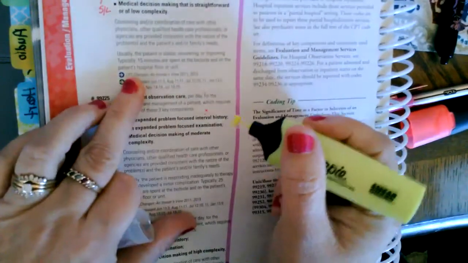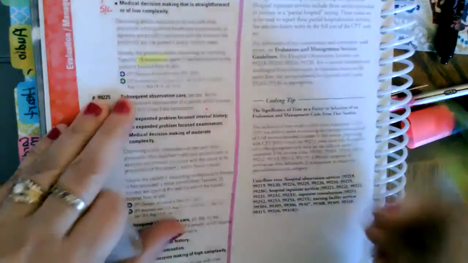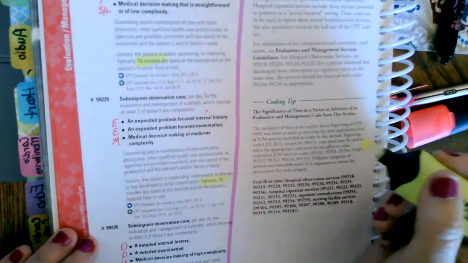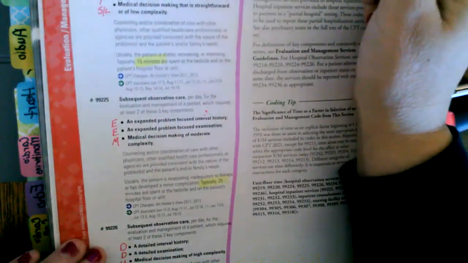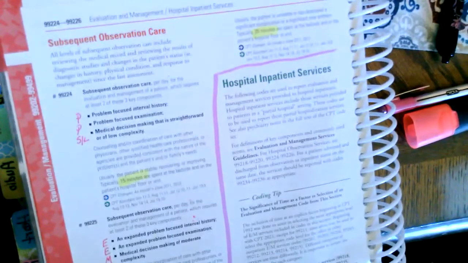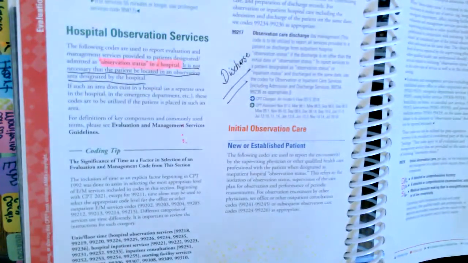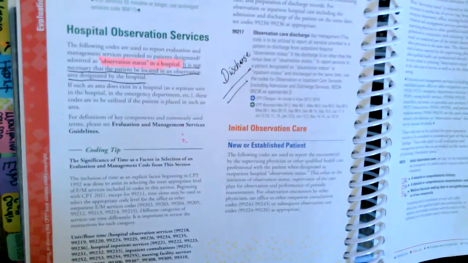I do want to make some notes really quickly. On 99224, there is a time. It's typically 15 minutes. So I'm going to highlight that. A 99225 is typically 25 minutes, time-based. Your 99226 is 35 minutes. And I have highlighted that. So I hope that this helped you get to know initial and subsequent observation care, and that you understand what observation care is. Have a great day.